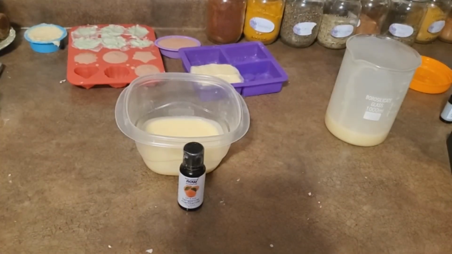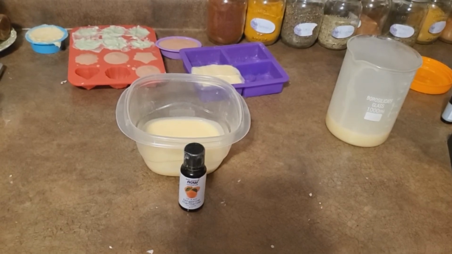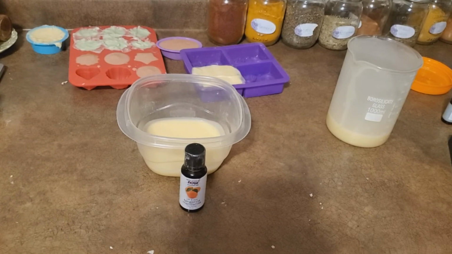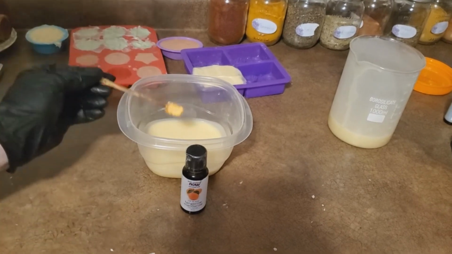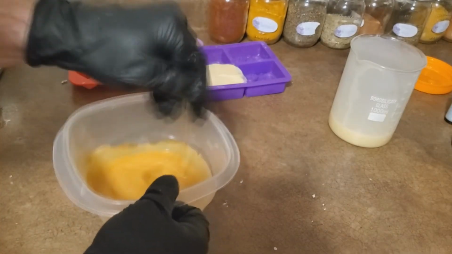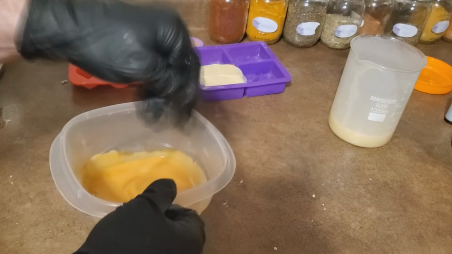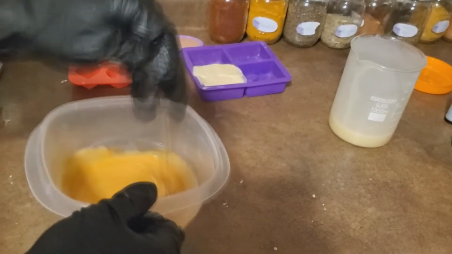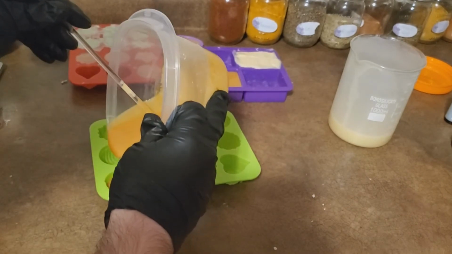The next one, tangerine. So I do want to give a little bit of a warning on fruity essential oils. Fruity essential oils typically smell much stronger than their perfumey, flowery variants. You want to use less essential oil when working with fruity scents. This one's tangerine. We add some orange mica powder, give that a stir, put it in the mold, and set it aside.